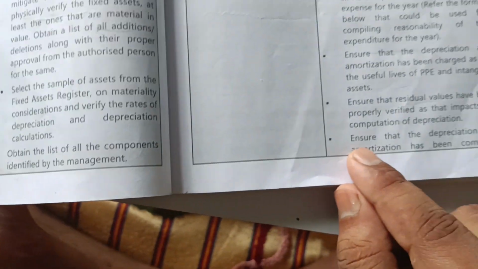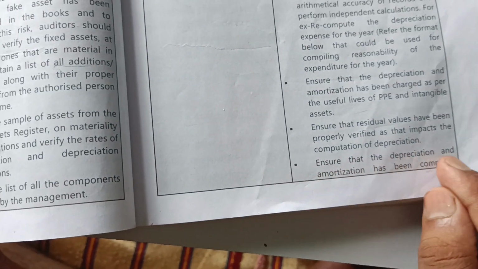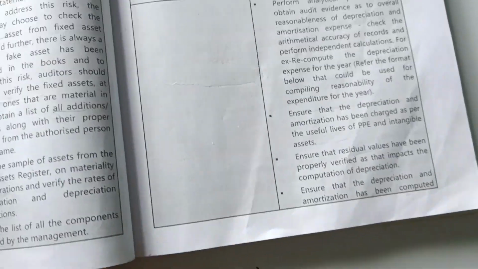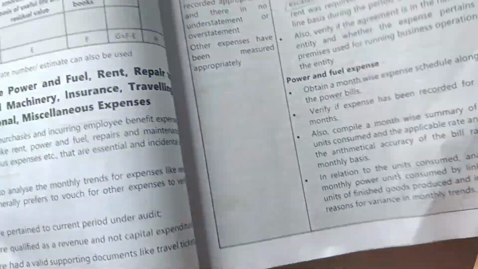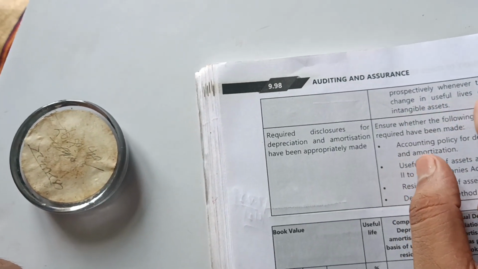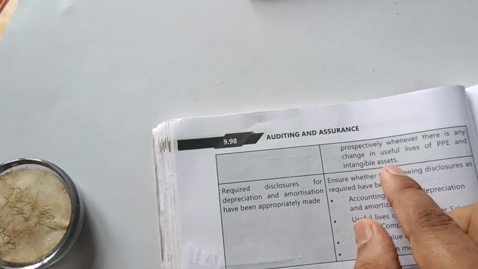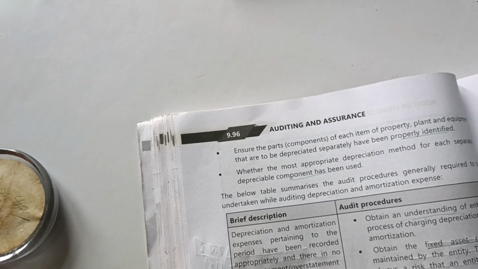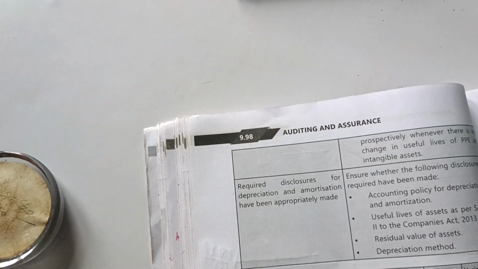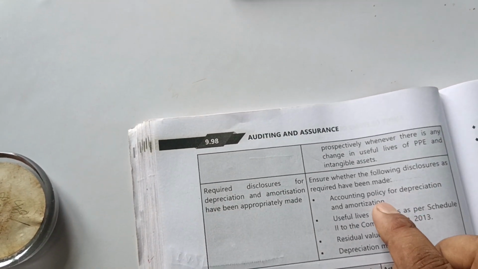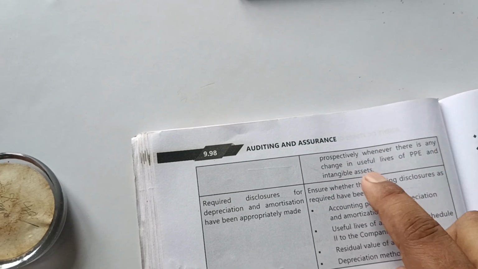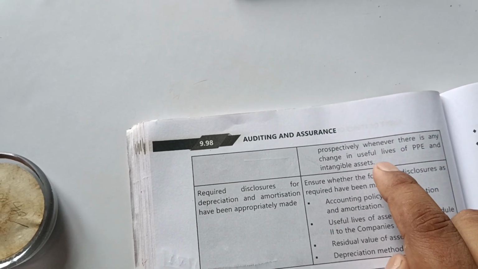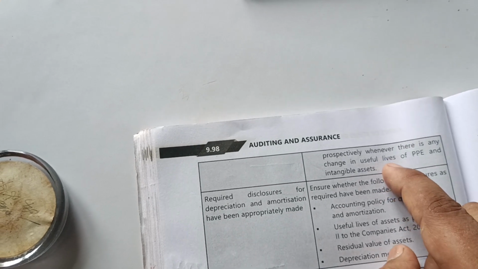Then you need to ensure that the depreciation and amortization have been computed prospectively. Where there is any change in the useful life of PPE and intangible assets, there are two ways of charging depreciation and amortization, whether it is of a prospective nature or a retrospective nature. You need to verify it if there is any change in the useful life of PPE and intangible assets also.